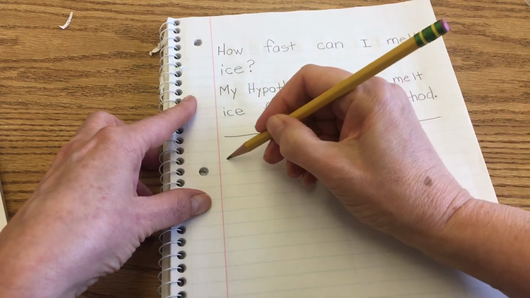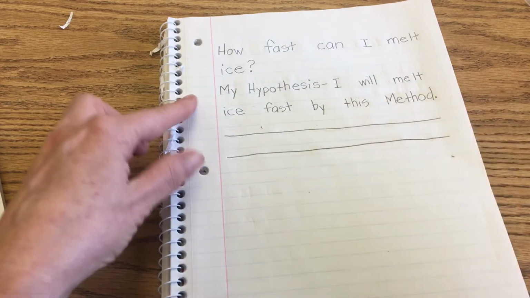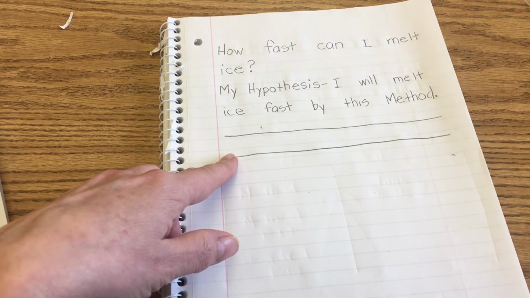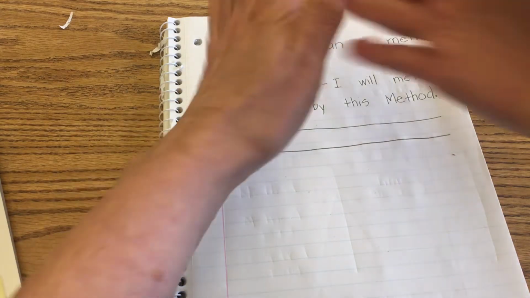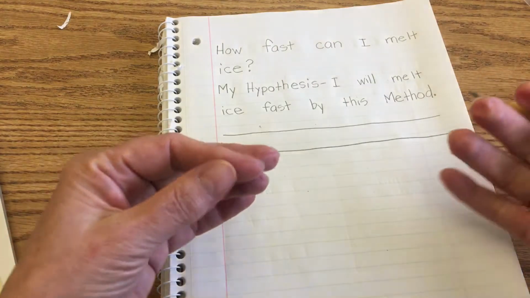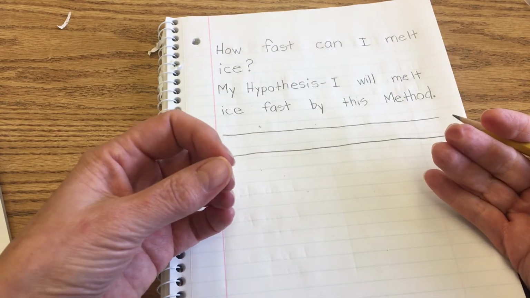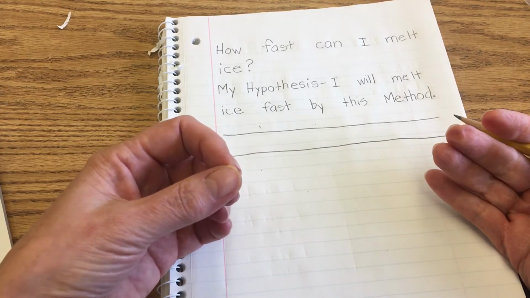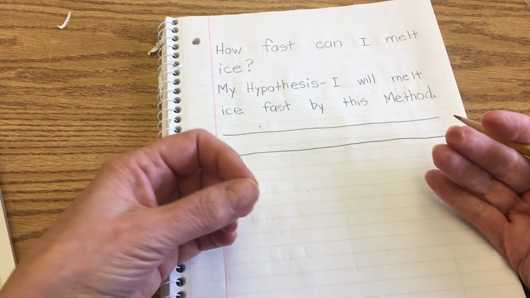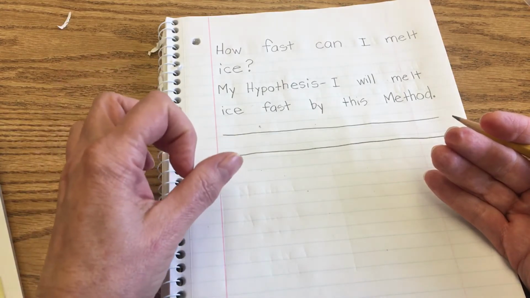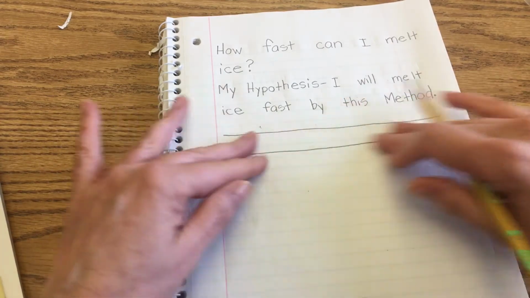And then you're going to put two lines like this, kind of going straight across. 1, 2. And this is where your parents are going to help you. What do you think you can do to make ice melt fast? So, for instance, can you rub it in your hands? Can you sit on it? Can you run it under cold water? Can you run it under hot water? Can you put it out in the sun? Think of something that you might do that might help the one ice cube melt fast. Okay, that's what you're going to write here.